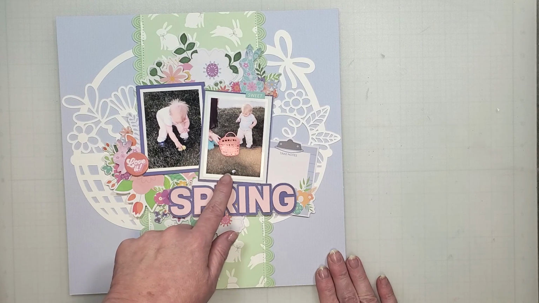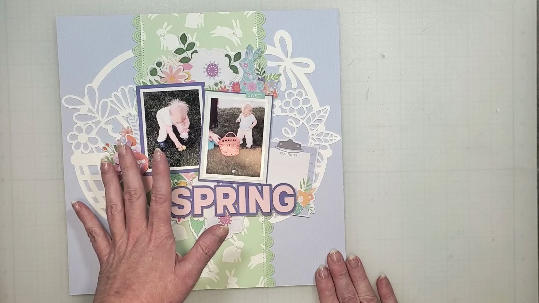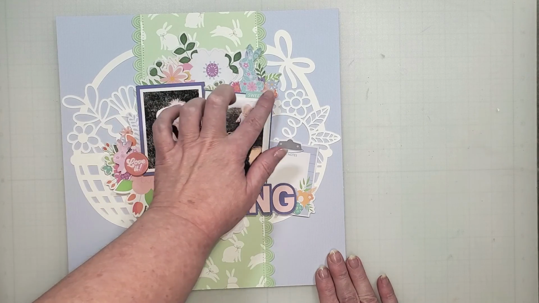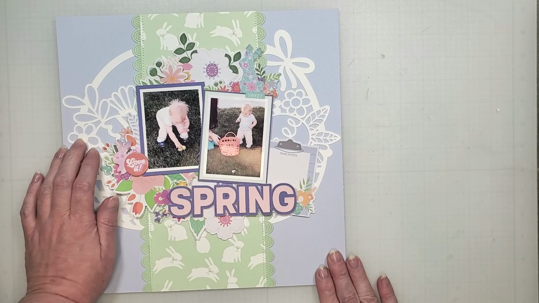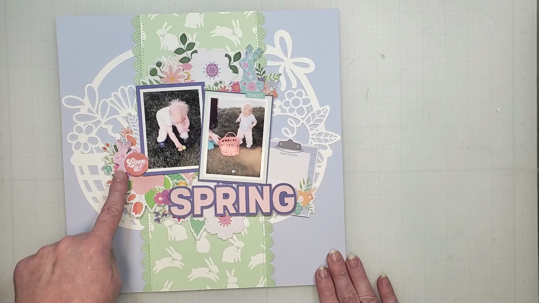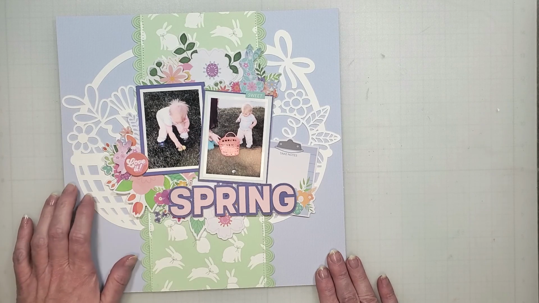2 3x4 photos were placed in the center with some large florals layered behind them. Both the floral die cuts and the puffy floral stickers are from the March Hip Kits. To give this an Easter feel, I added some die cut bunnies. These are so cute nestled in those flowers.